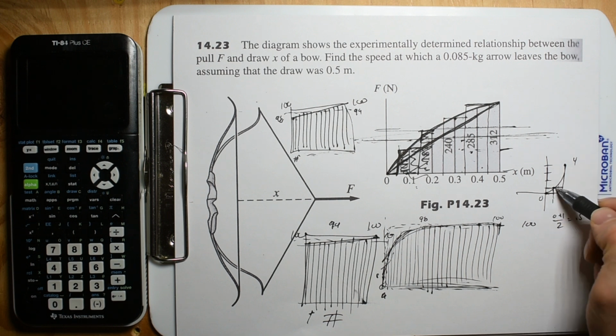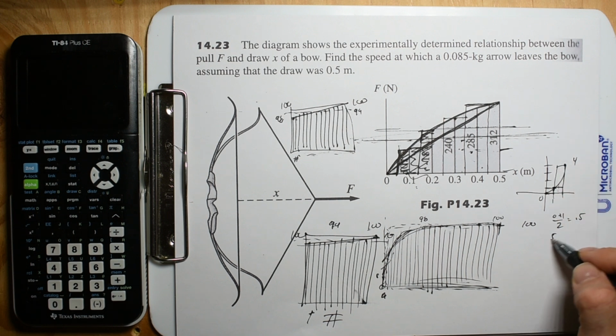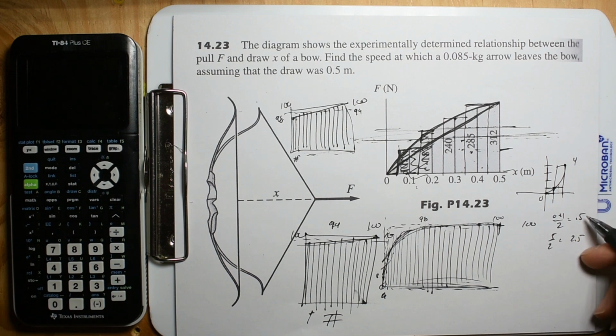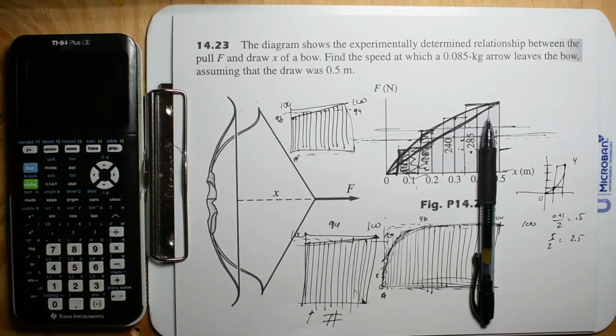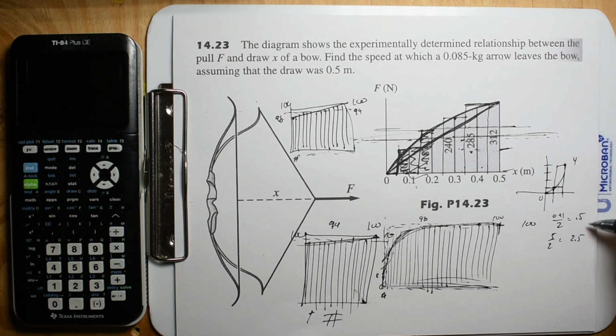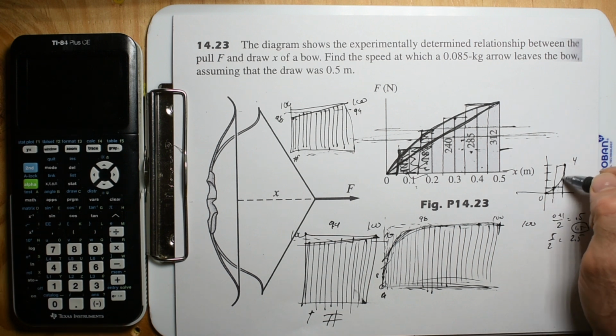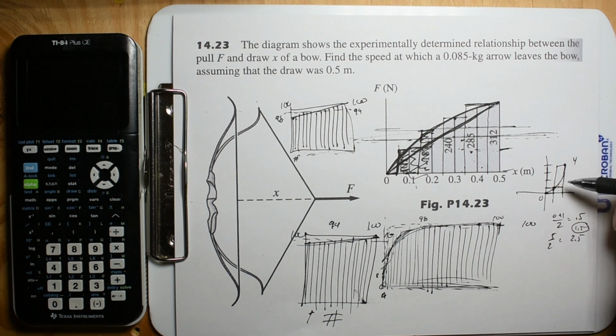Or do you say your average value is 1 and 4? That's 5 divided by 2, which is 2.5. Or maybe it's kind of just halfway in between 2.5 and 0.5, which would be 1.5. So maybe the average value of this is 1.5. And yeah, I'm not quite sure... yeah, it's kind of interesting.